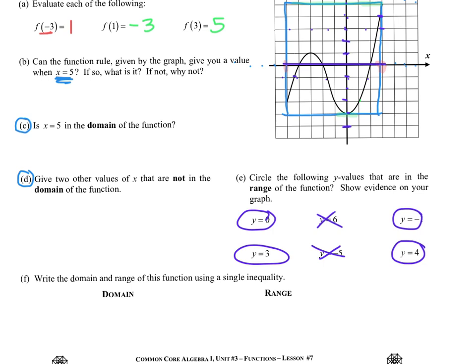The next question asks us to write the domain and range using a single inequality for each one. I drew that box around the function. That box tells me the domain. Where does it start and where does it end? Let's see, it starts at negative 5, and it ends at 3. Well, we're going to write this with one of those compound inequalities that we've been using for the last couple of months. Domain is x, x is in the middle. That negative 5 is included, so I'll say less than or equal to, and again, less than or equal to. All of the x's that are between negative 5 and 3.